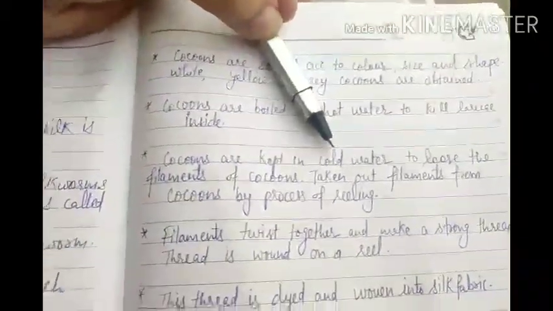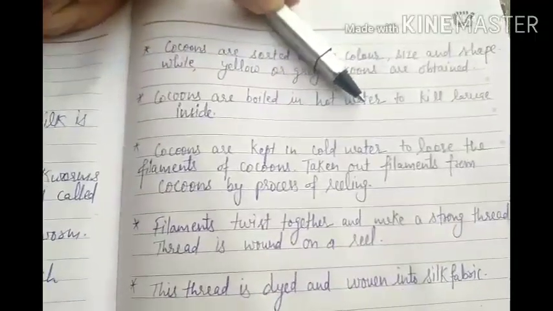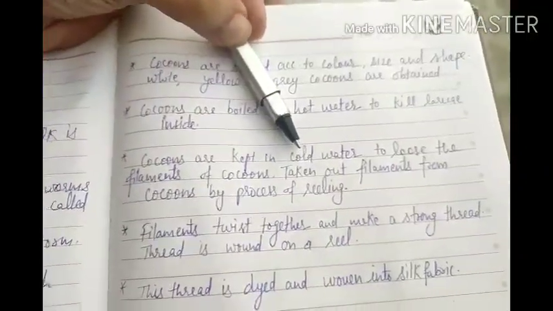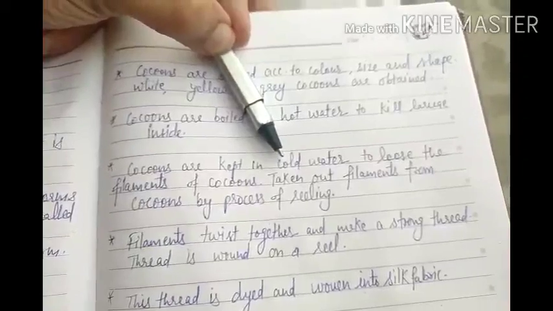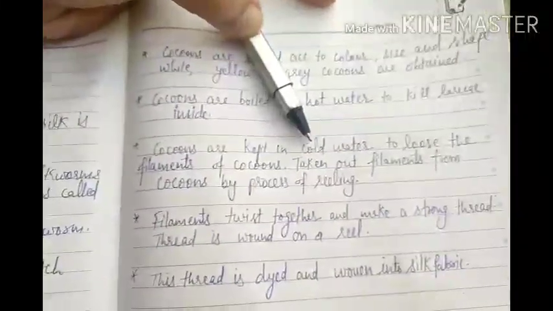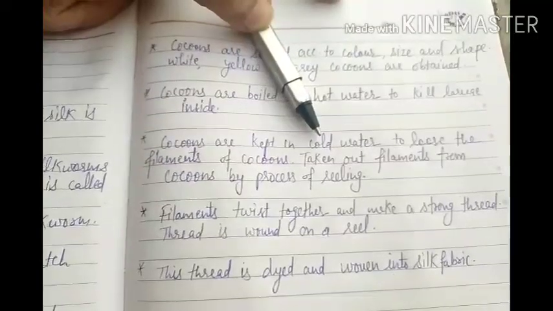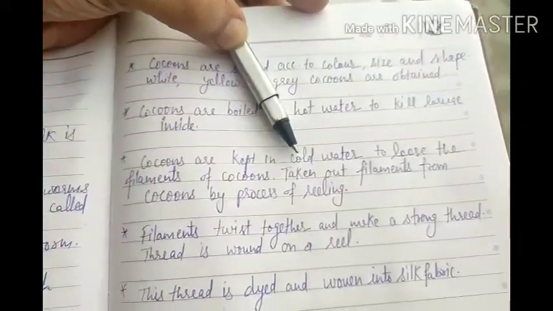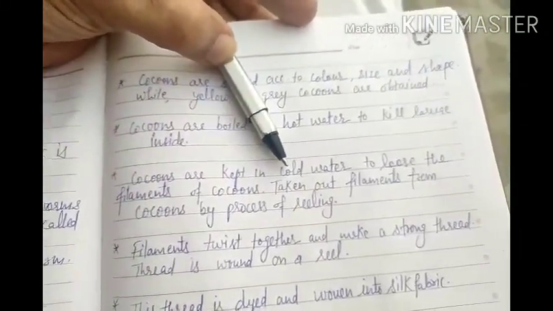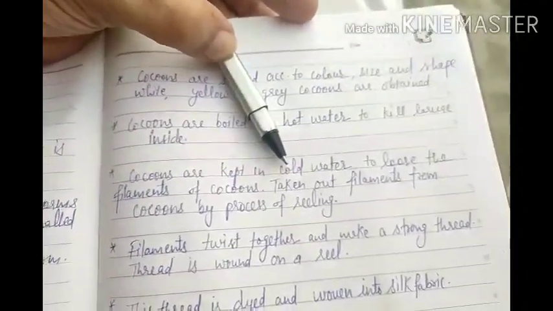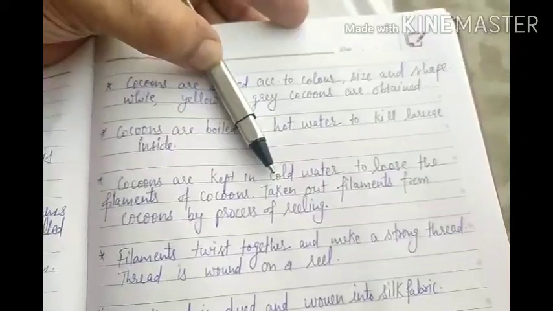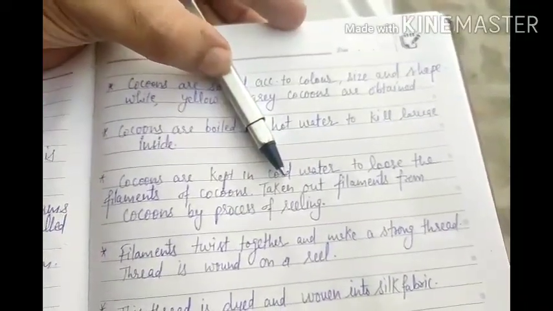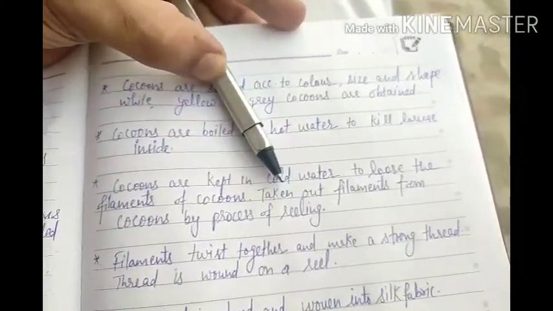Cocoons are kept in cold water. First they are boiled in hot water, by which the larva is killed inside, and then they are kept in cold water so that the filaments which make the cocoon, the very thin fibers, छोटे धागे, पतले धागे, which we can say filaments, can become loose, and then we can get them from the cold water. Those filaments are connected with the roller, and from that roller the thread is continuously released from the cocoons.